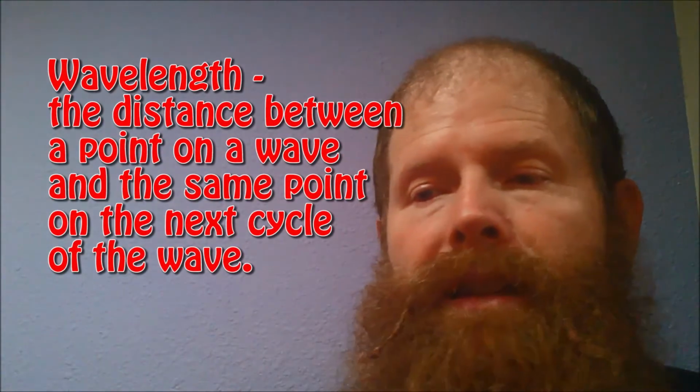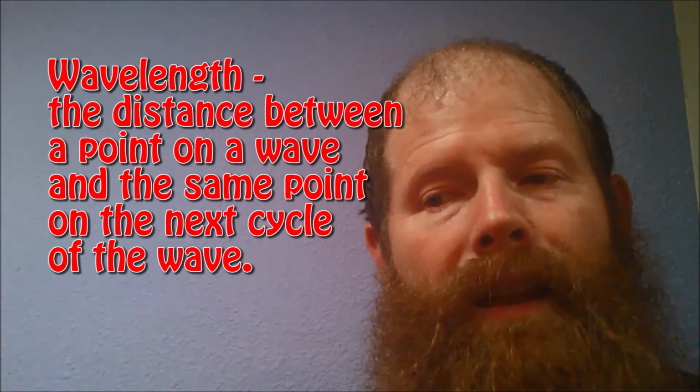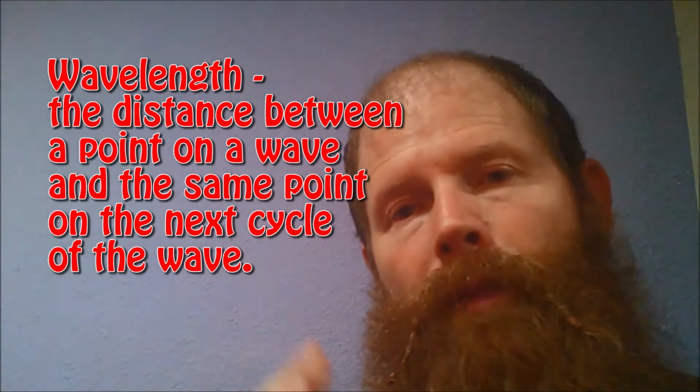A wavelength is the distance between a point on a wave and the same point on the next cycle of the wave. So the same point would be a point that is displaced from medium the same amount and has the same slope. Okay, so you often do it from crest to crest because crests are easy to see. Okay, could be from trough to trough, or if it's a longitudinal wave, from compression to compression, or from rarefaction to rarefaction. But you could really pick any point on the wave.